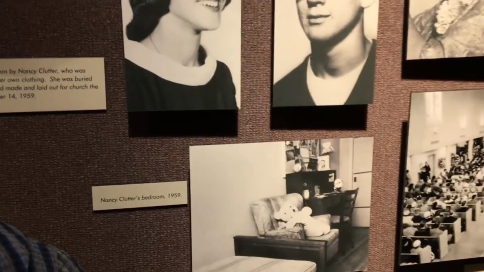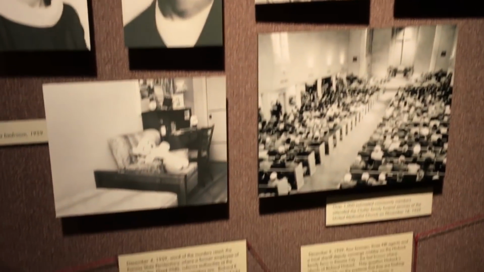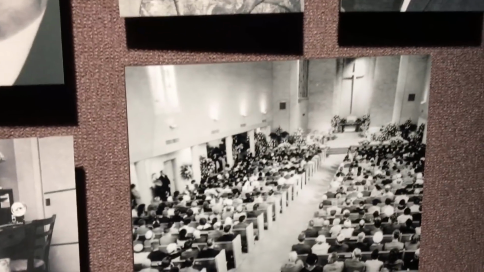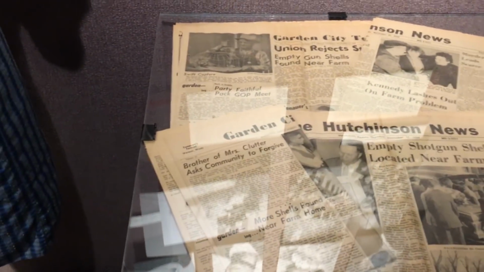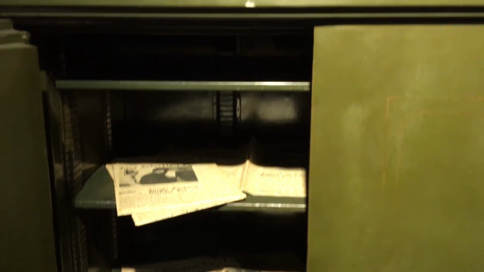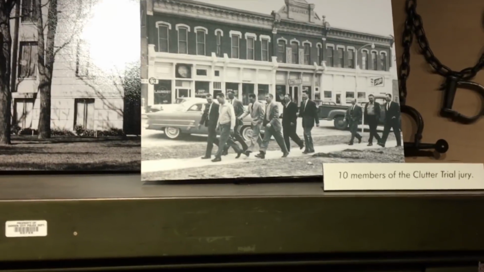She was notorious for making her own clothes. You can see a picture of the funeral, how many people were at the funeral. Newspaper clippings from that time. This safe is from the courthouse that we visited earlier, and this is where they housed all the evidence from the actual crime scene.